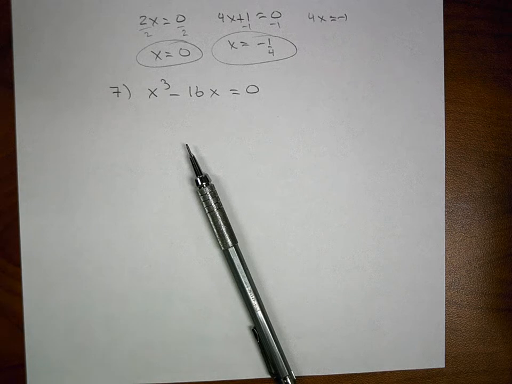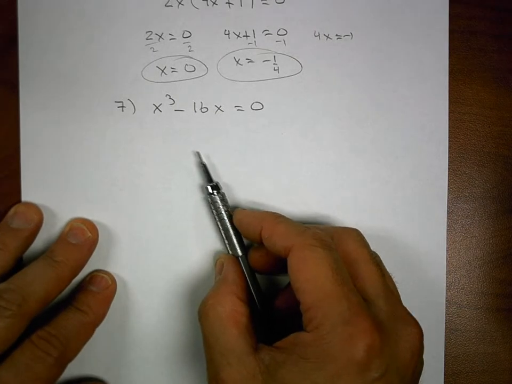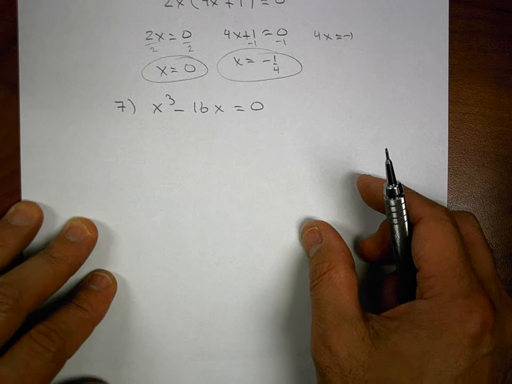How many solutions are we going to get? How many answers are we going to get? 2, 2, 1, infinite, 2. Let's go with 2.